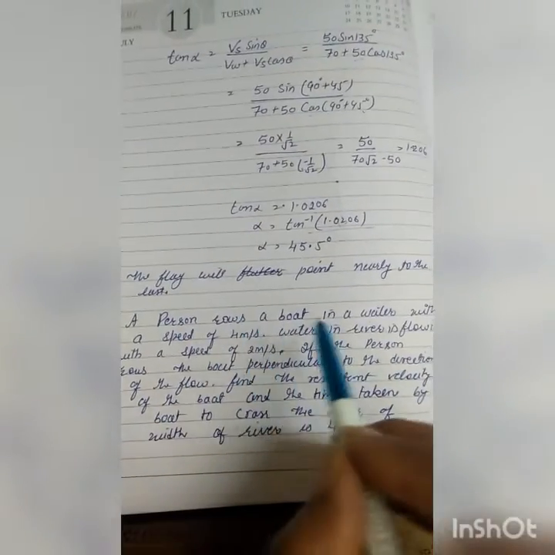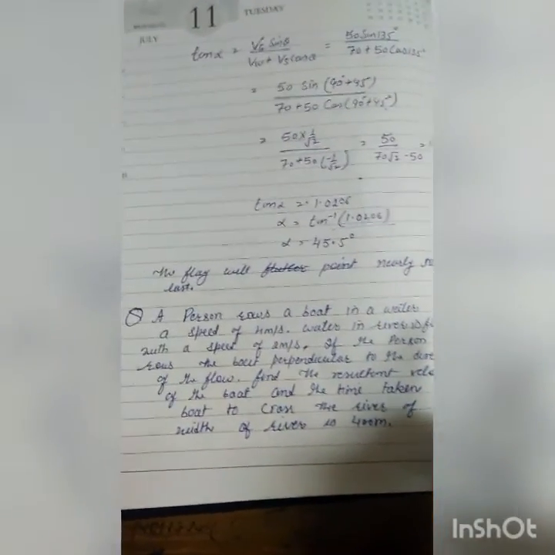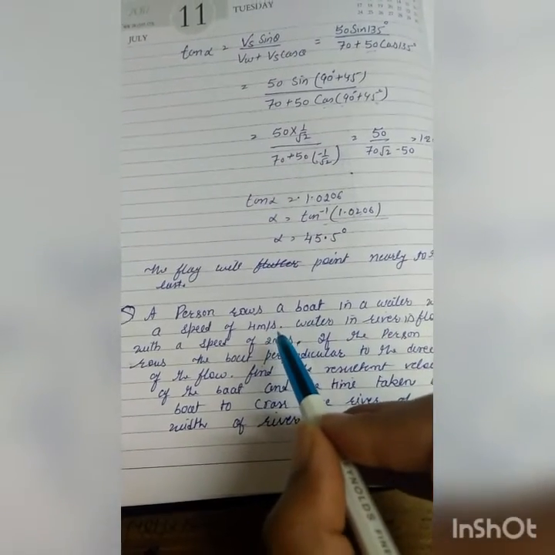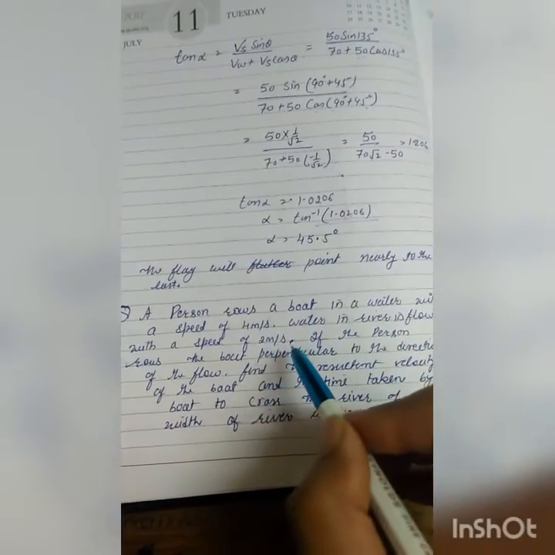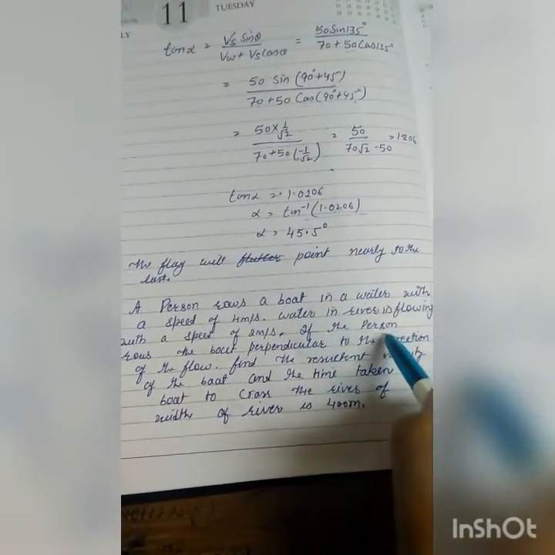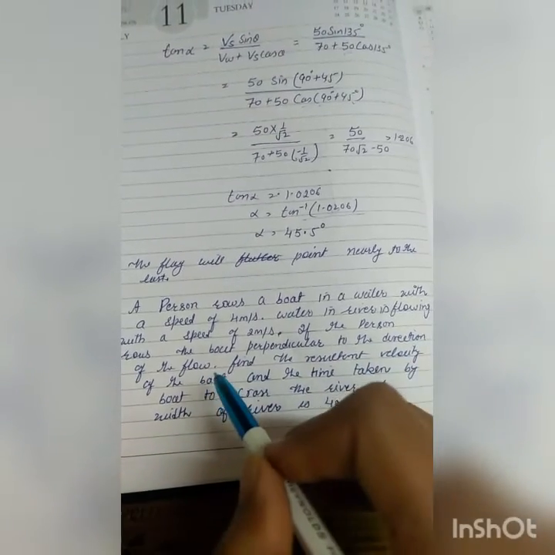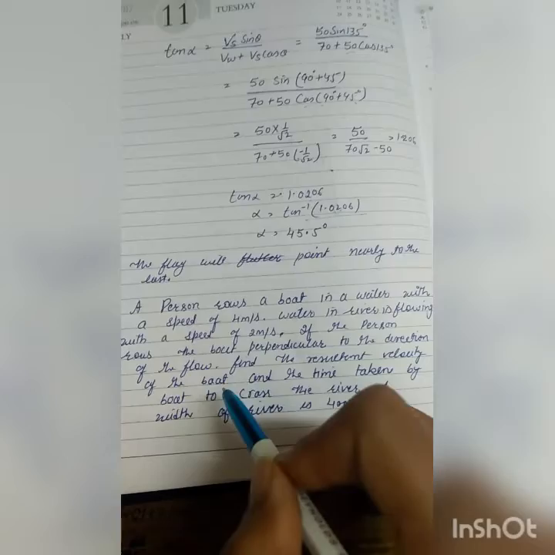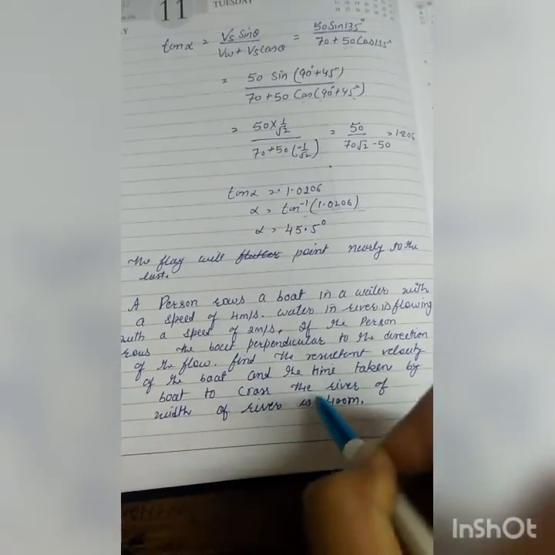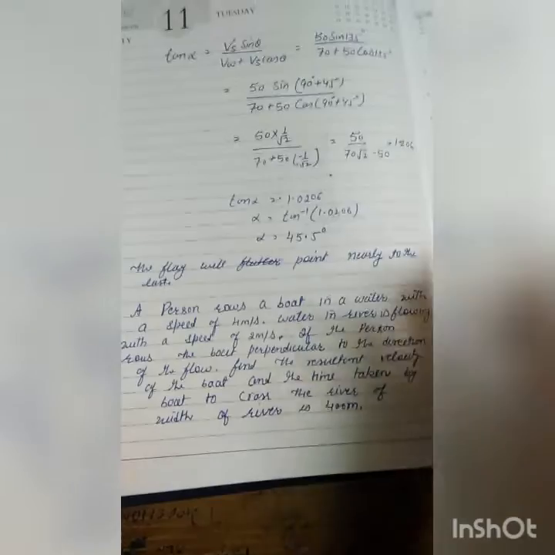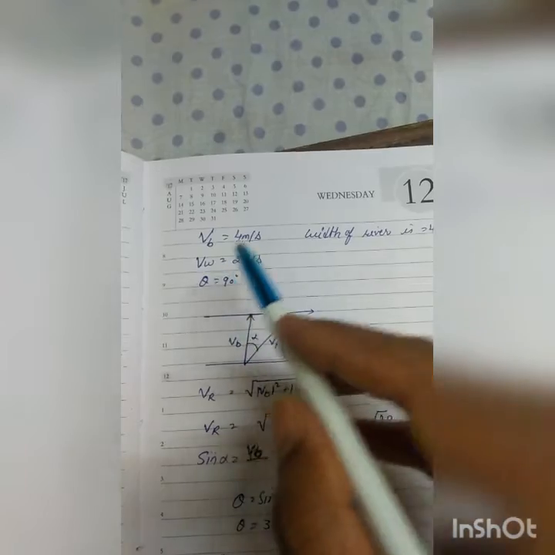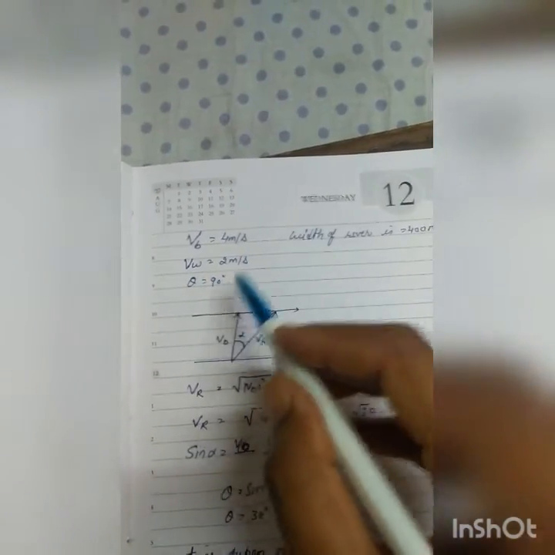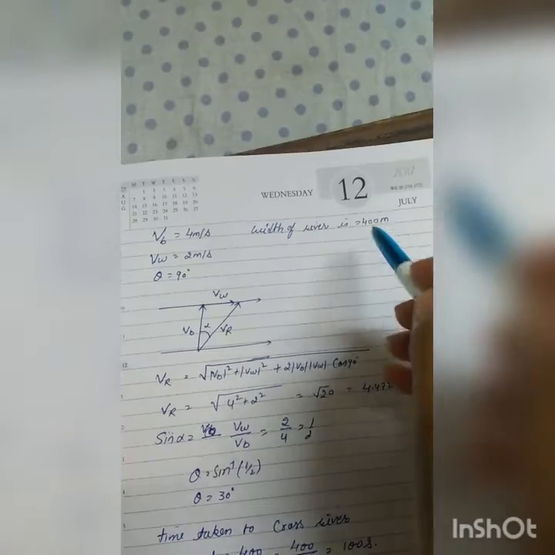Next question is, a person rows a boat in the water with a speed of 4 meters per second. Water in the river is flowing with the speed of 2 meters per second. If the person rows the boat perpendicular to the direction of the flow, find the resultant velocity of the boat and the time taken by the boat to cross the river of width 400 meters. Here, velocity of boat is 4 meters per second, velocity of water is 2 meters per second, angle is 90 degrees and the width is 400 meters.